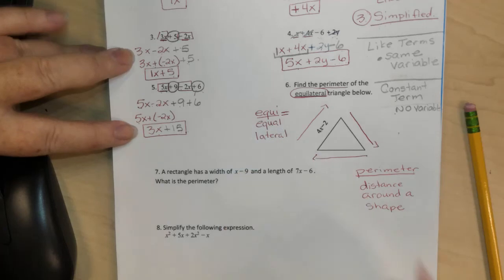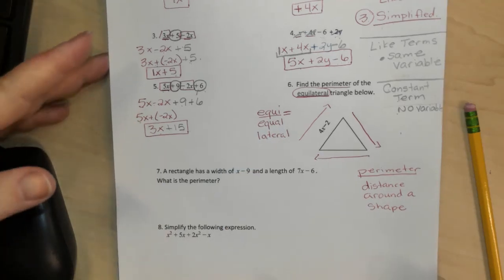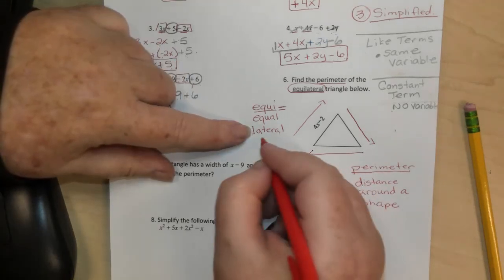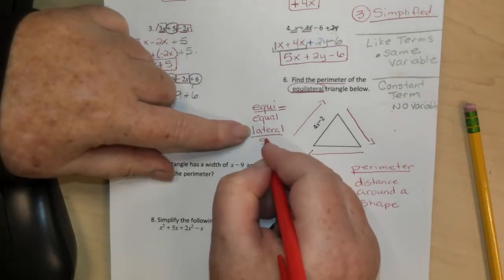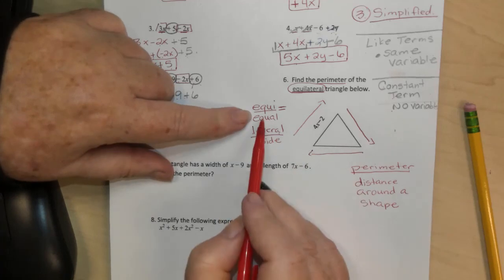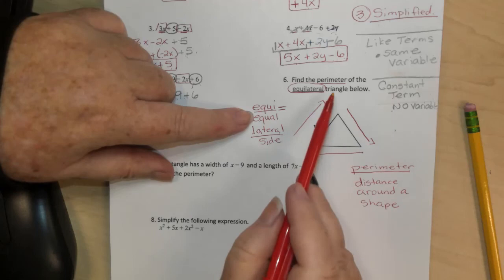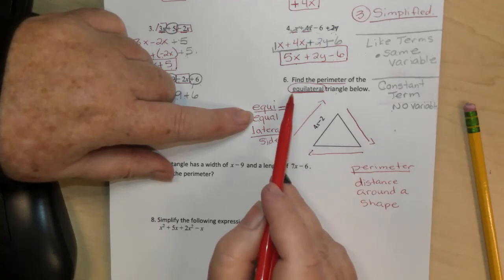Lateral. And if you could see me in class, I would be showing you my lats. Lateral is a side. Equi, equal, sides. Equal sides. This triangle's sides are equal.